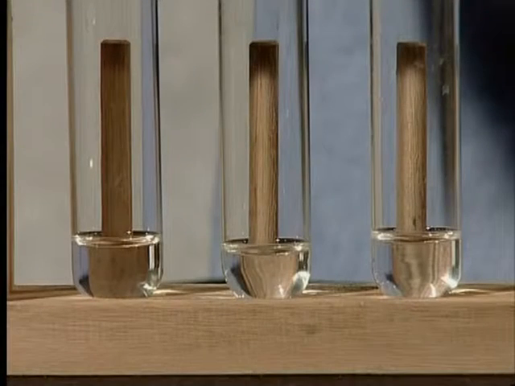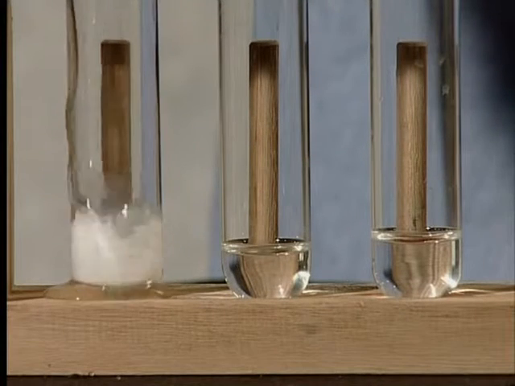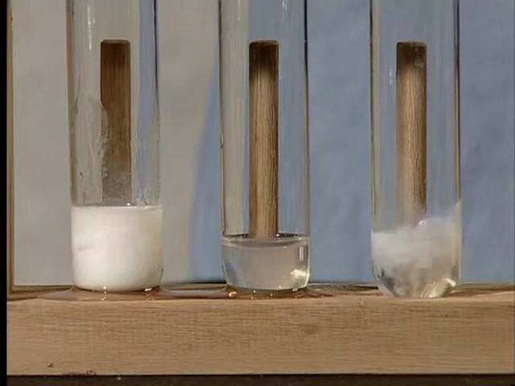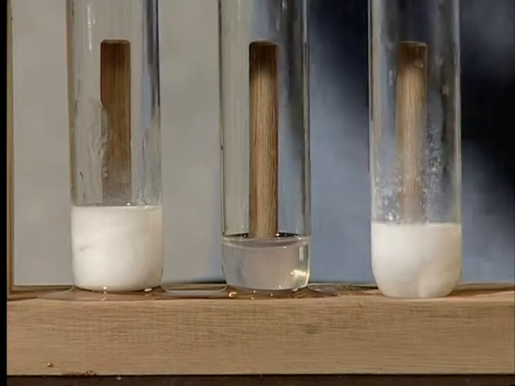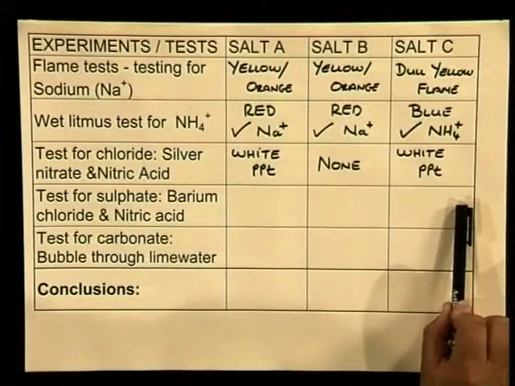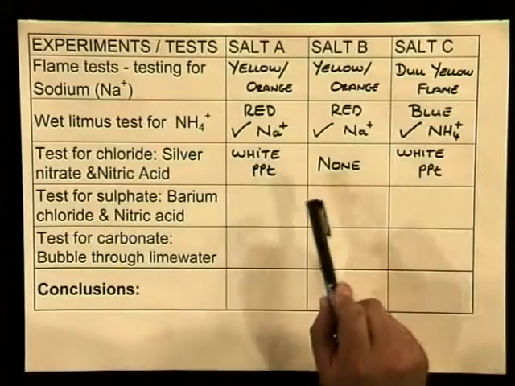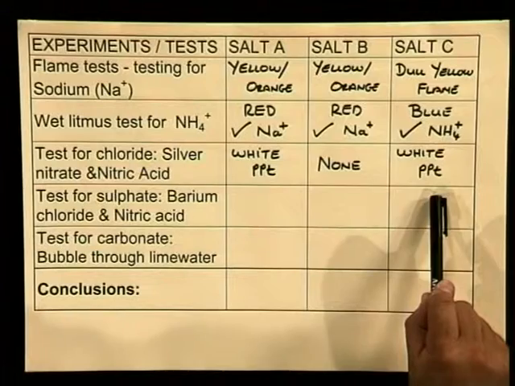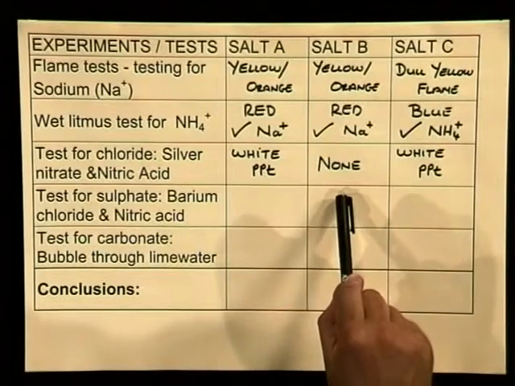We will also add nitric acid to see if the precipitate remains. Now let's have a look at the test. Add a few drops of silver nitrate solution to each of the solutions in test tubes A, B, and C. Watch carefully and record your observations. Here I have recorded my results. As you can see, a white precipitate formed in test tubes A and C. No precipitate formed in test tube B.